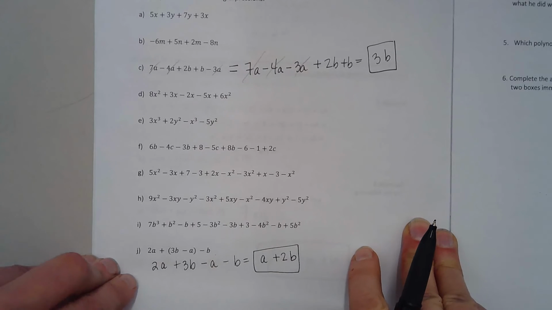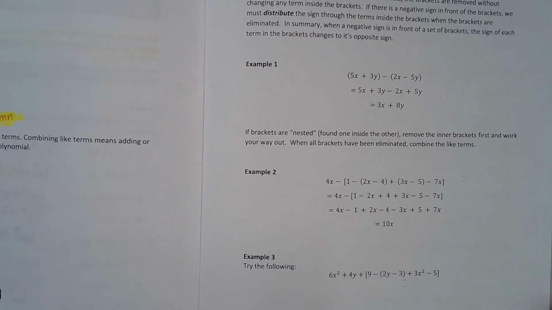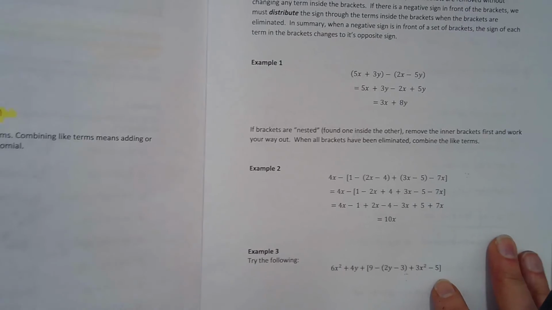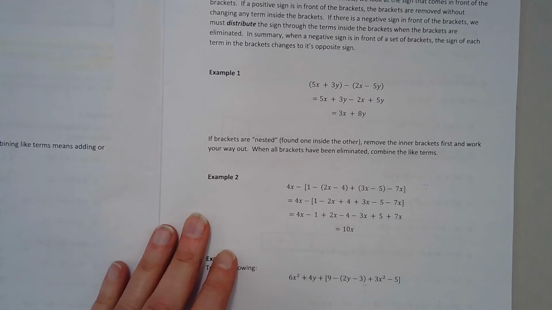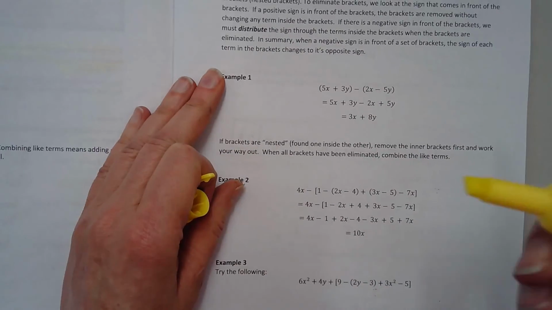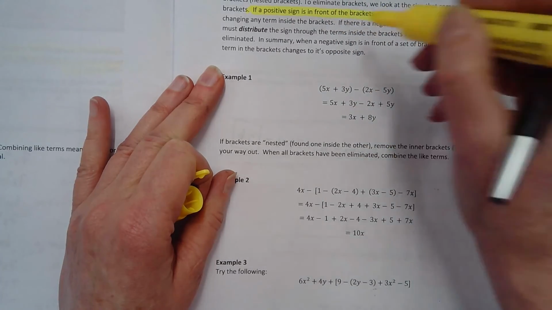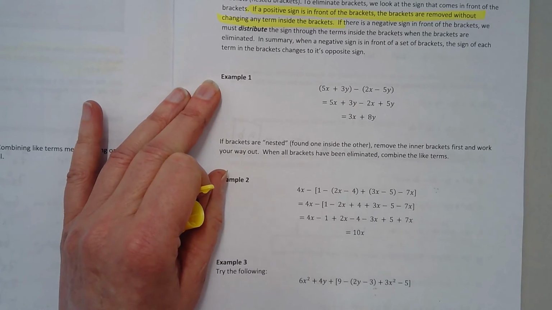Let's move back a page. Let's just talk about the brackets, because I think it's worthwhile, even though there are no questions with it in your assignment. I'll have to give you another assignment maybe with some brackets. I know that brackets cause problems when we were just working with integers. So basically what this summarizes to, if it's just a positive sign in front of a set of brackets, the brackets can just be removed without changing anything, because a positive 1 doesn't change anything.